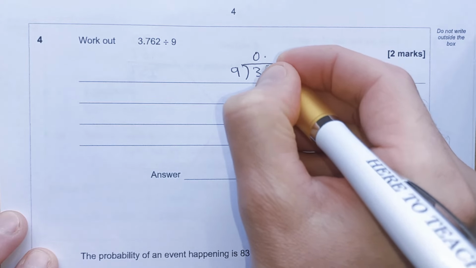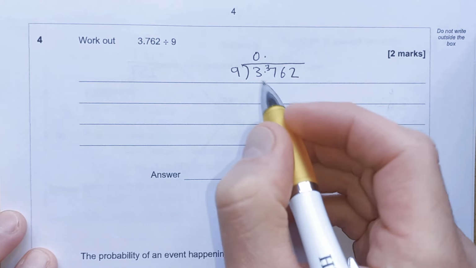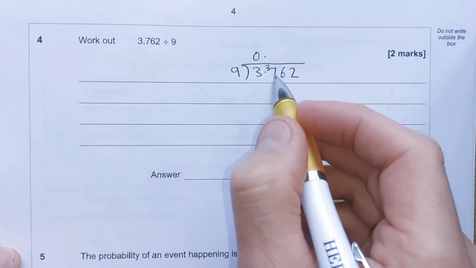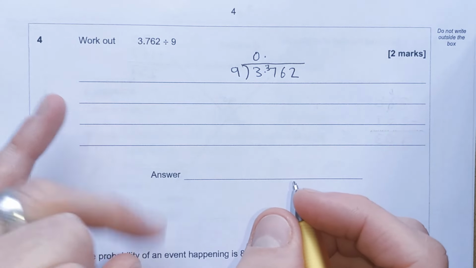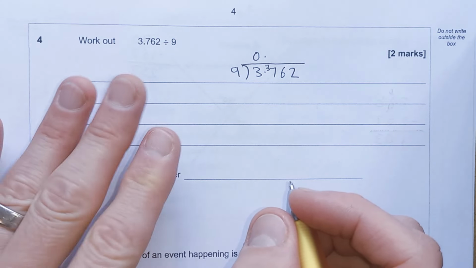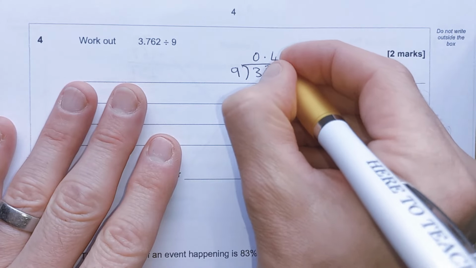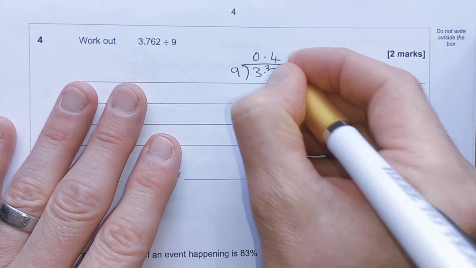But we haven't used the 3, so that means we carry it across. What about 9s going into 37? Well, we've got 9, 18, 27, 36. So that's 4 times with 1 remainder.